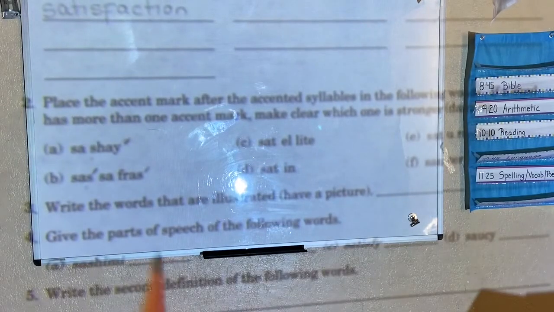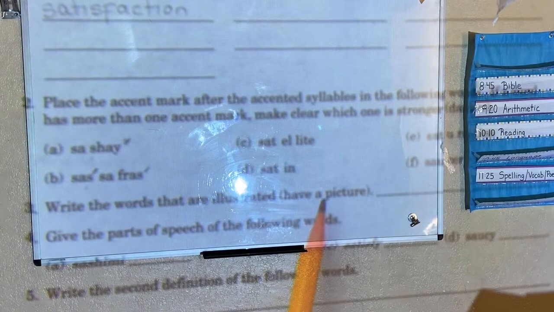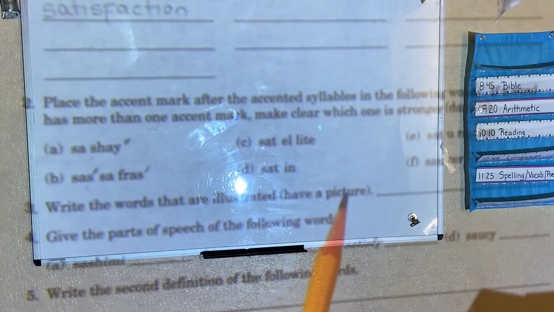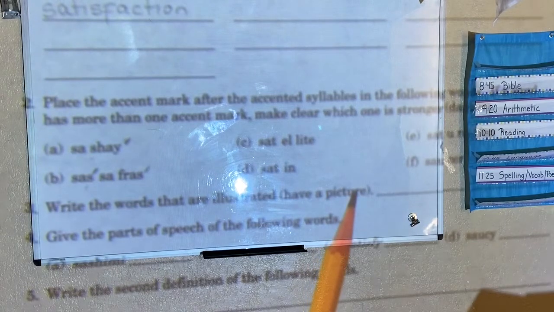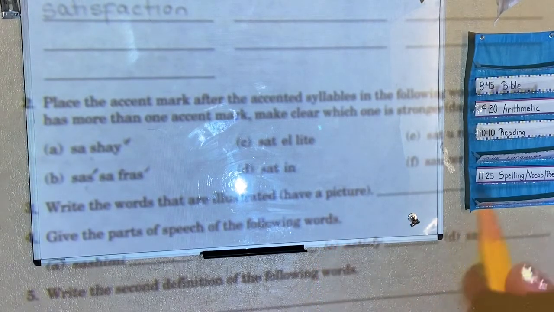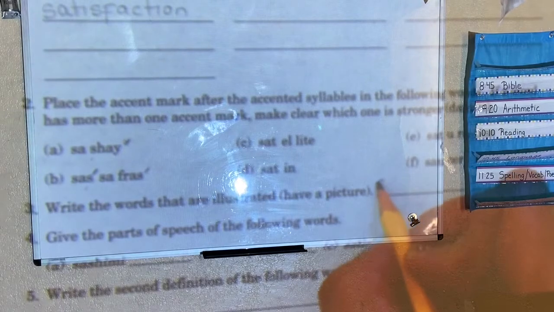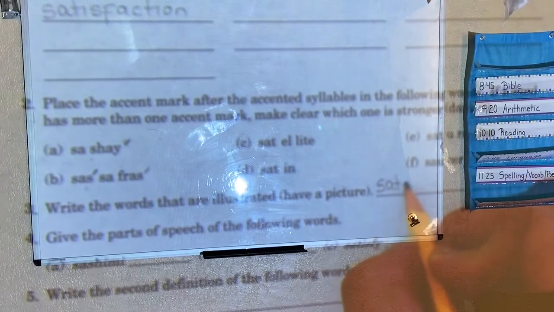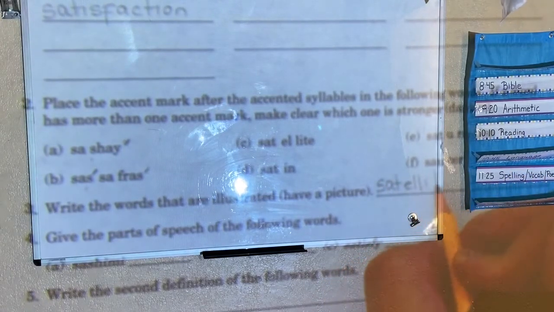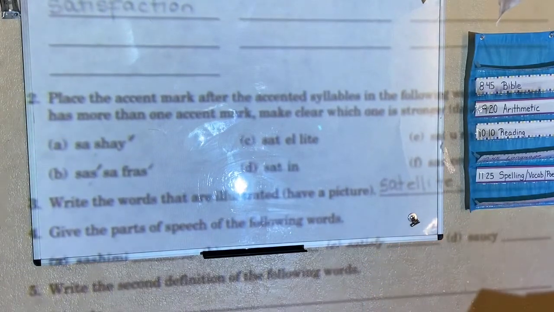On number 3 it says write the words that are illustrated. So I'm going to give you one, but that's looking at the dictionary page. Which words are illustrated, that have a picture? The one is going to be satellite. What else do you see a picture of on that page besides satellite?